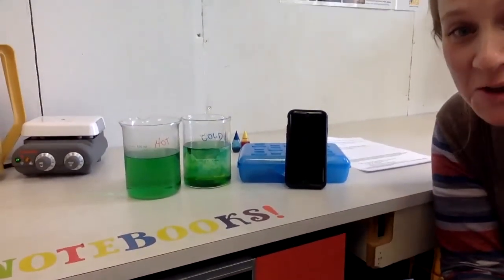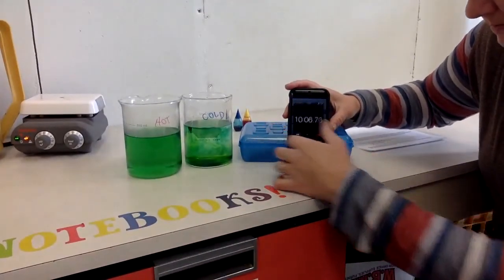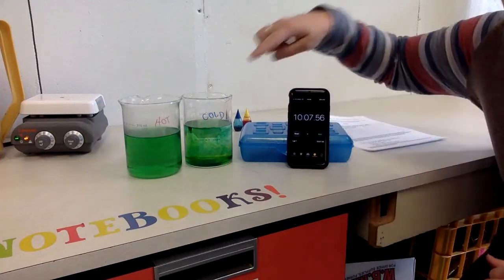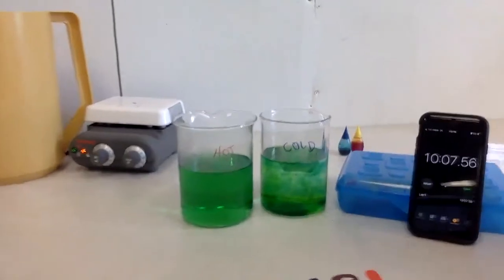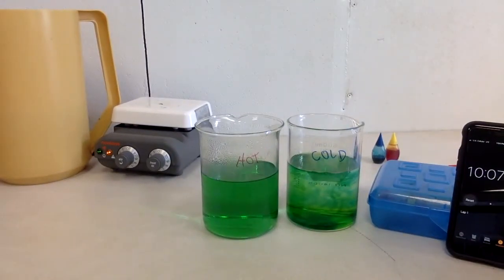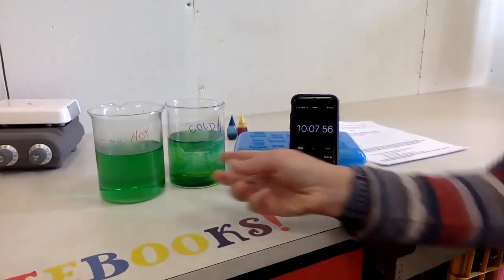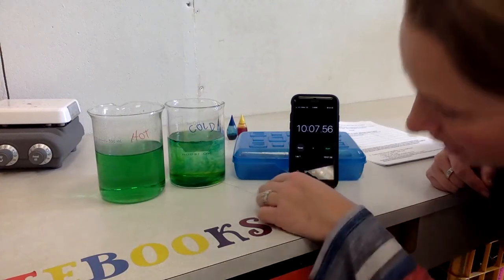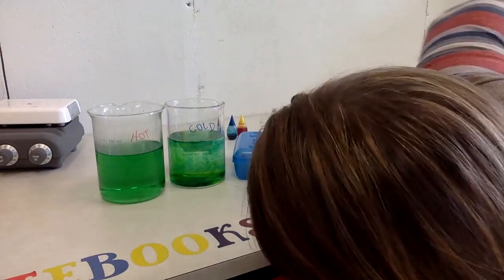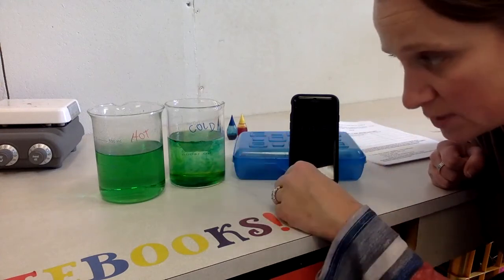10 minutes. We're right at 10 minutes. Oops. Stop. At 10 minutes, here are the hot and cold containers. The cold, I can still see a little bit of clear through. There's still some swirls of color, but I can no longer see just blue and yellow. It looks more like green altogether, but swirly.